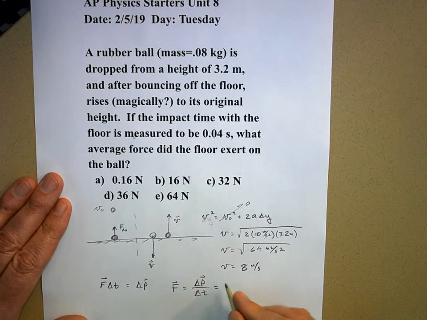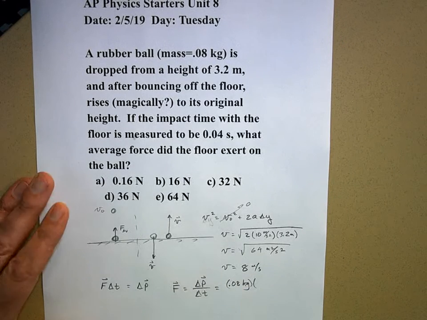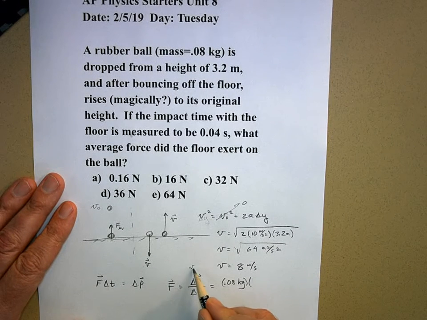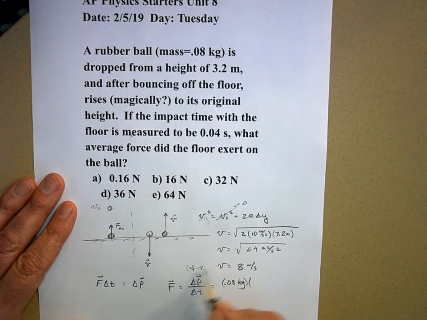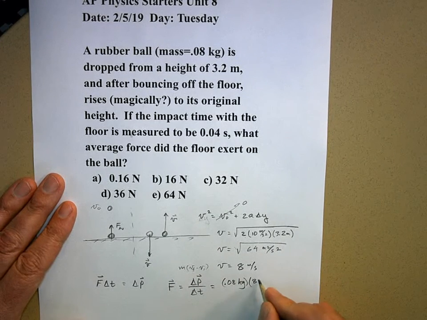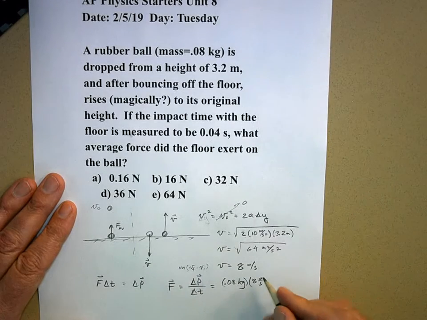And the change in momentum, well, that's the mass of the ball, which is 0.08 kilograms. Now here's where you've got to really think hard. Delta p is v final minus v initial, times the mass. And what is v final? v final is 8 meters per second.